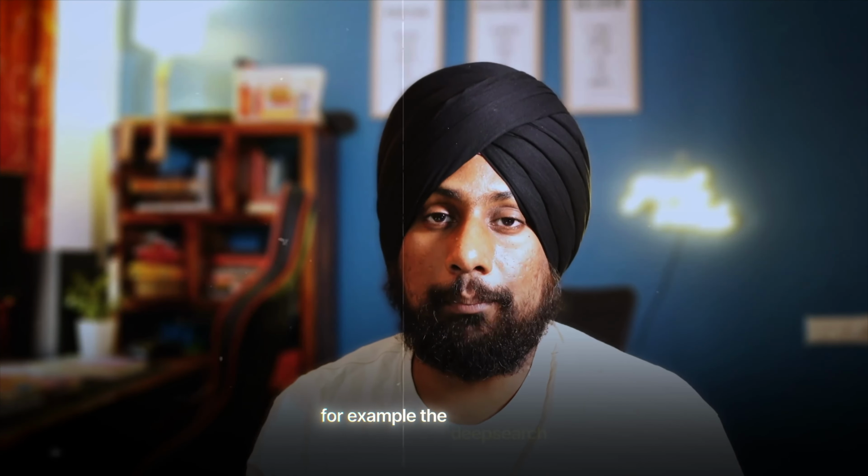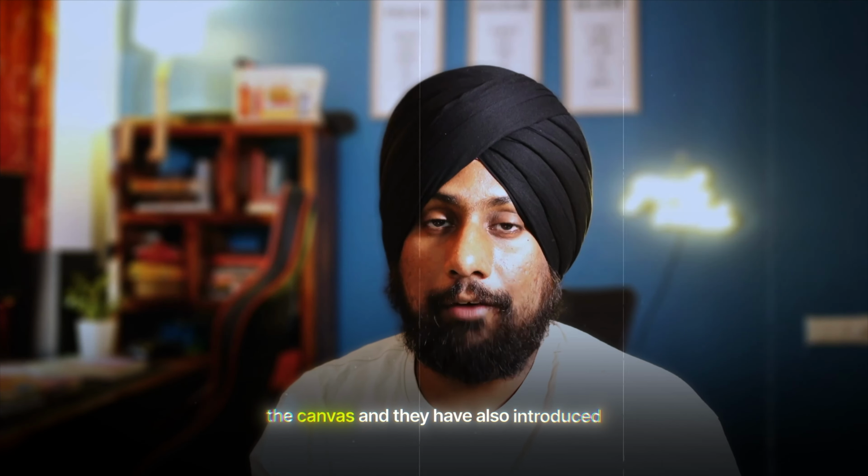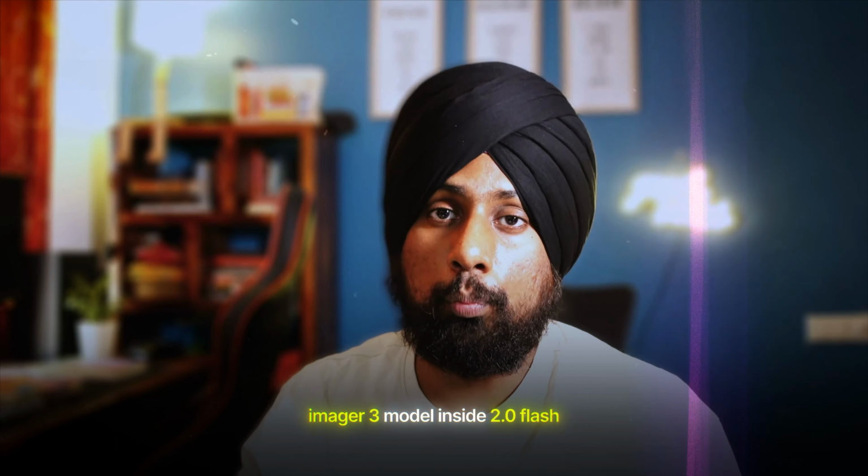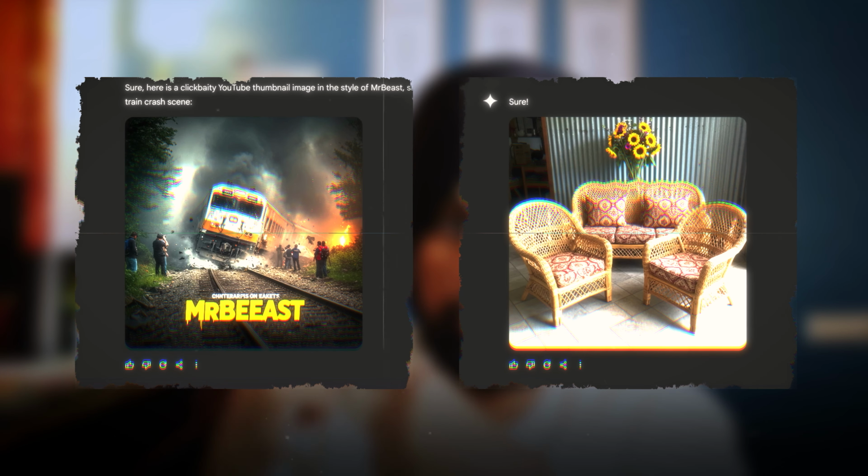Google is on fire these days as they have introduced so many features. For example, the deep search, the canvas, and they have also introduced two new features, which is the 2.5 Pro thinking model, and they have introduced the Imagen 3 model inside 2.0 Flash. So we are going to use the image model in this video. We are going to create a brand logo, we are going to create graphics, we are going to create real life photos, and there's so much more in this video we are going to cover.